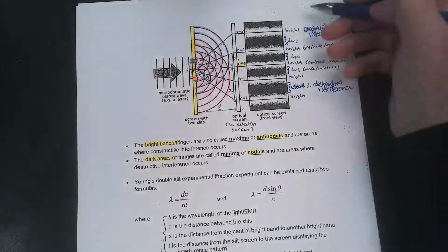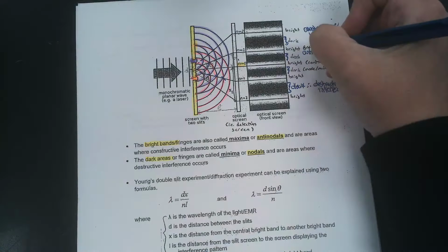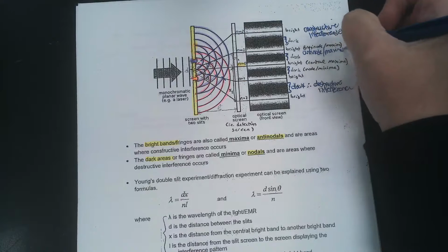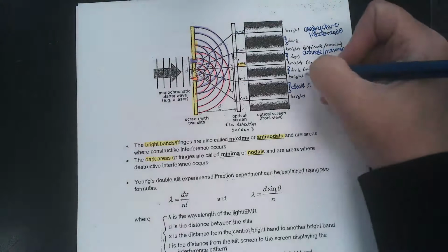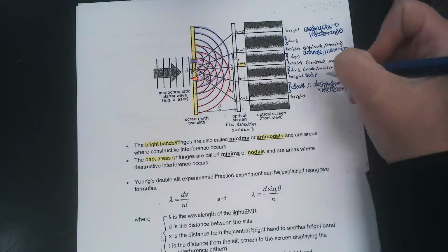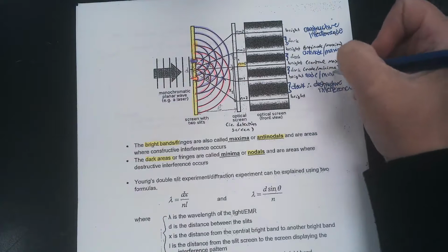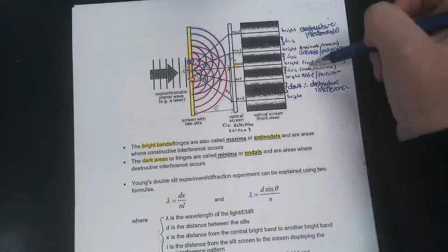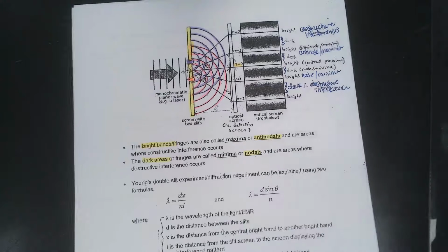So this bright band here would be an antinode, or maxima is the other language. And then these dark bands are nodes and or minima. Okay, and then this one here, N0, is the central maxima.